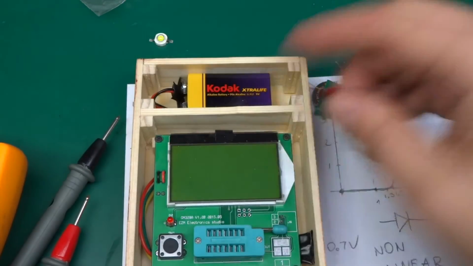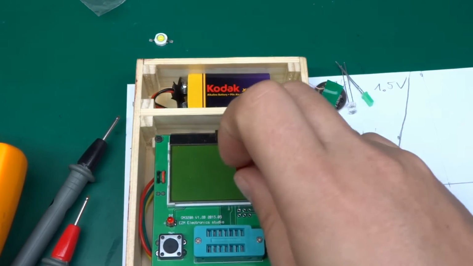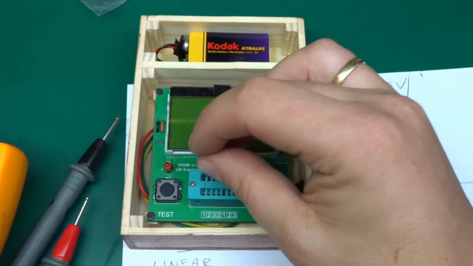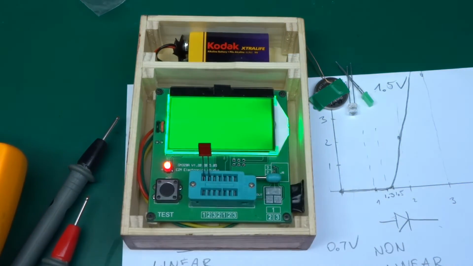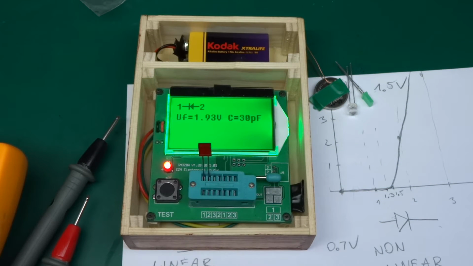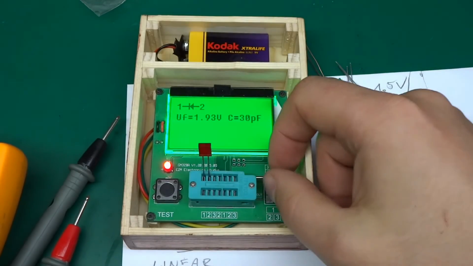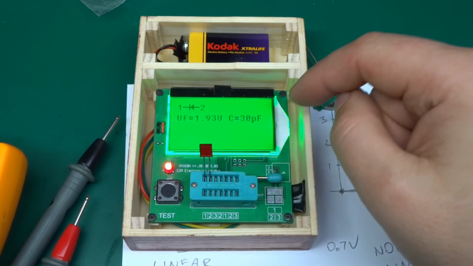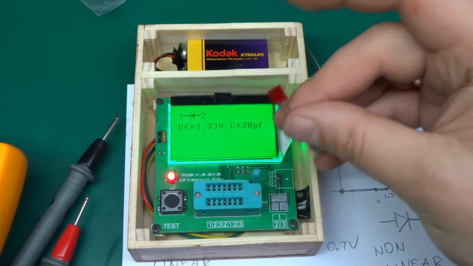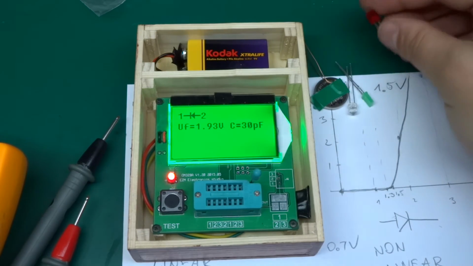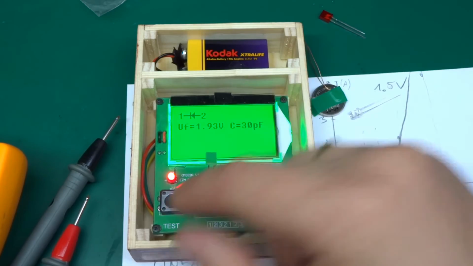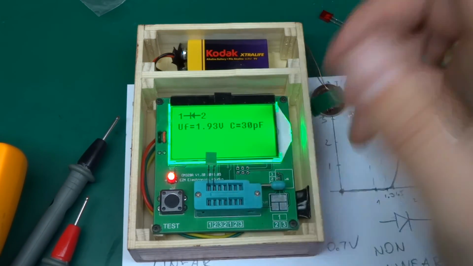Here is another way to test it. I've got a component tester over here with a custom-made box, and let's put an LED over here and see what it will tell you. See, as it does testing, the LED will give a few blinks, and there we go. It's a 1.93 volts forward voltage and 30 picofarads capacitance. So yeah, capacitance is another parameter of diodes. The junction actually has a capacitance to it, which starts to give you problems if you're into very high frequency stuff.